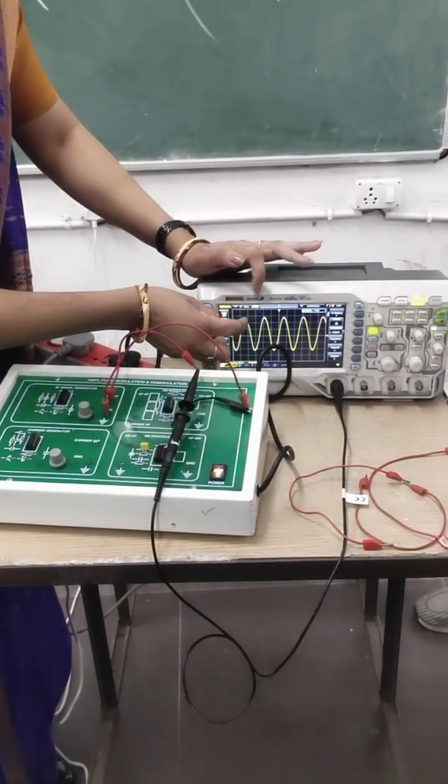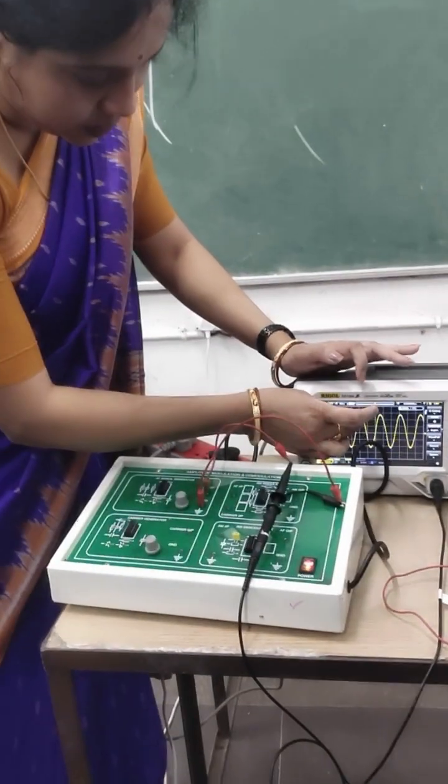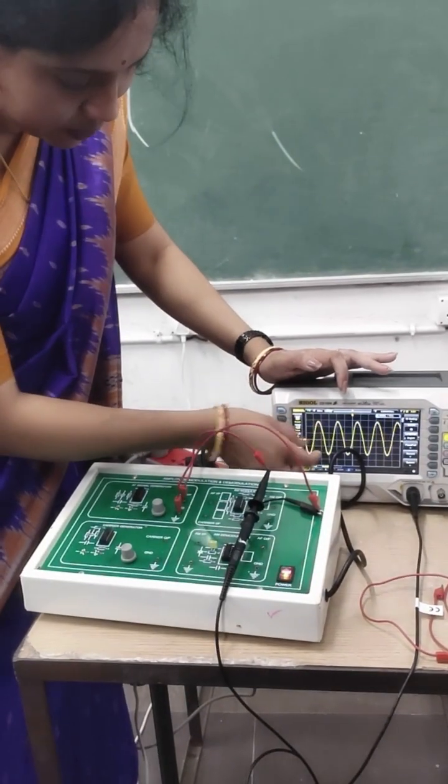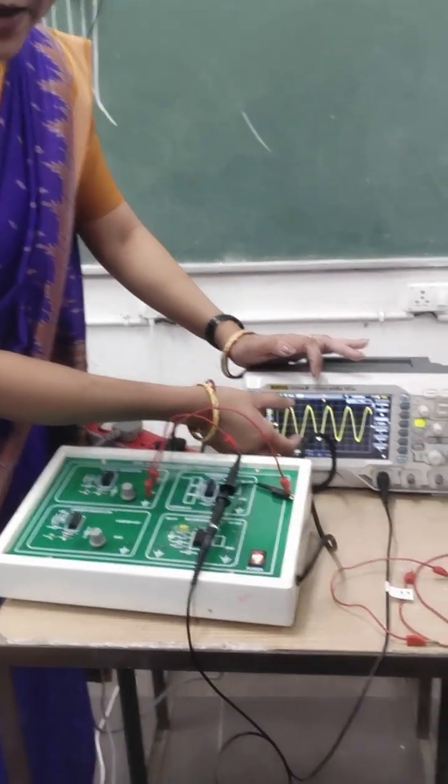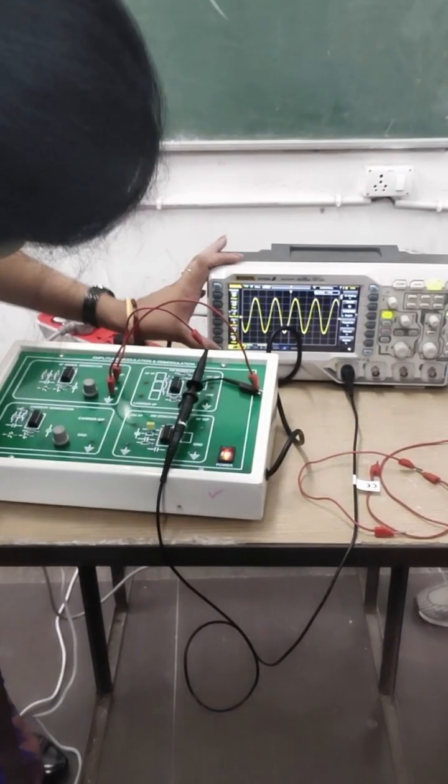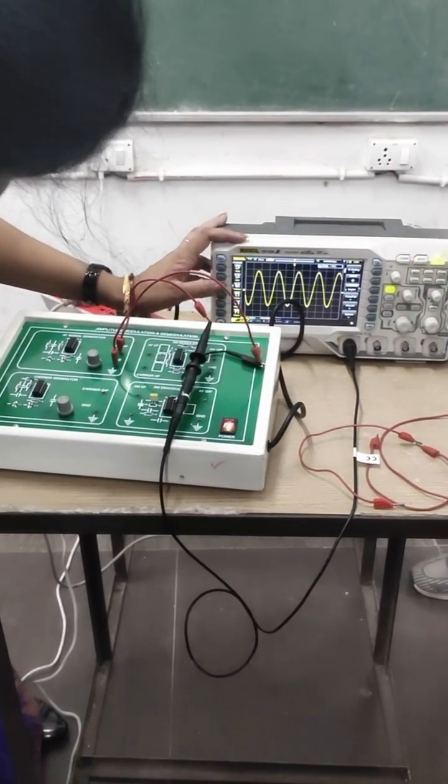You can measure the peak to peak value also. Peak to peak value means this positive peak and negative peak. This is known as peak to peak value. If you want to measure, you need to change this.